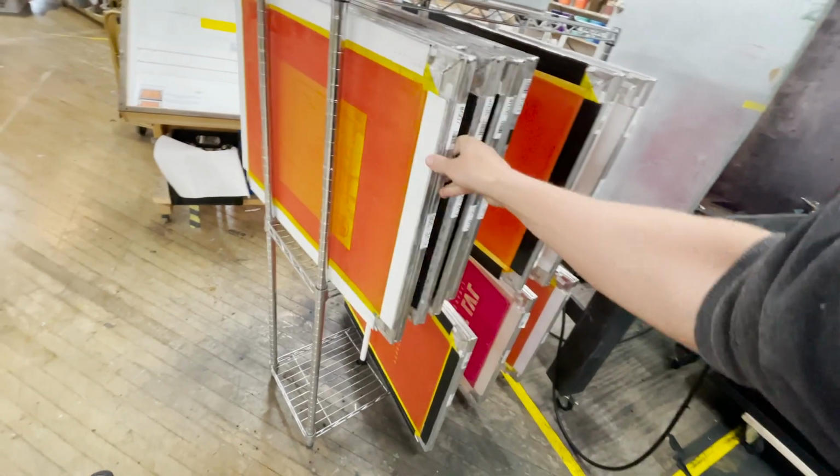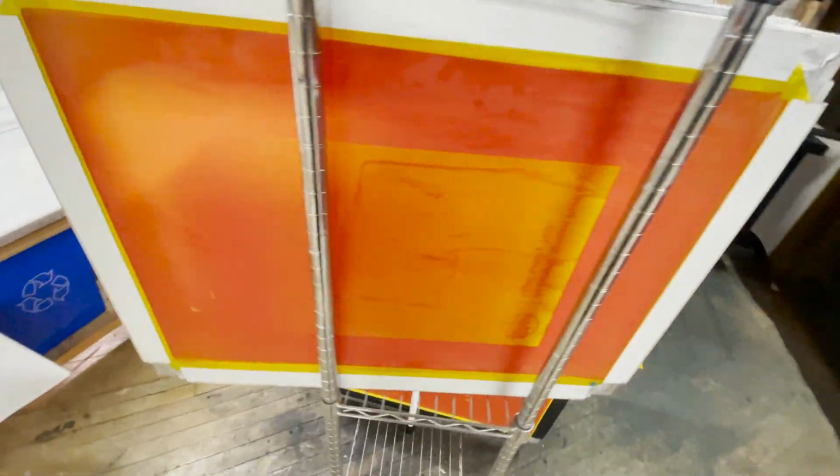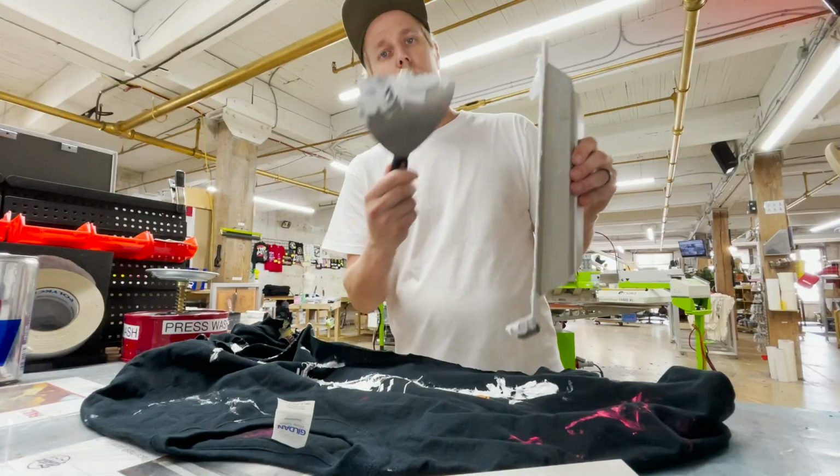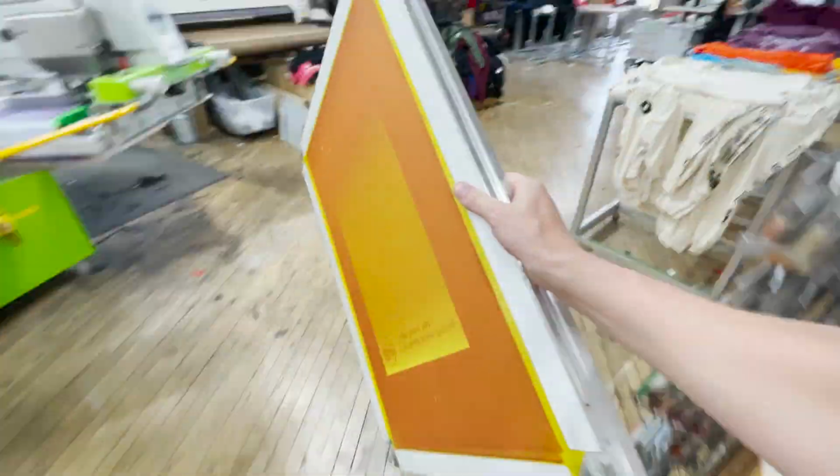Let this thing dry off. I'm gonna print that job I set up and then come back later and test it when I'm done. So I have an idea of what to expect here based on looking at that screen.